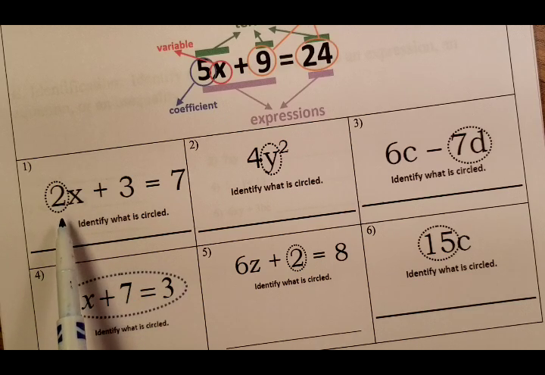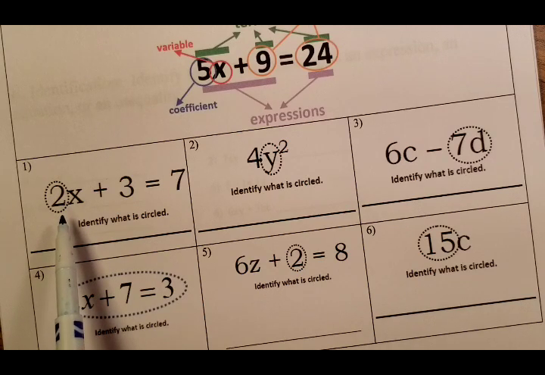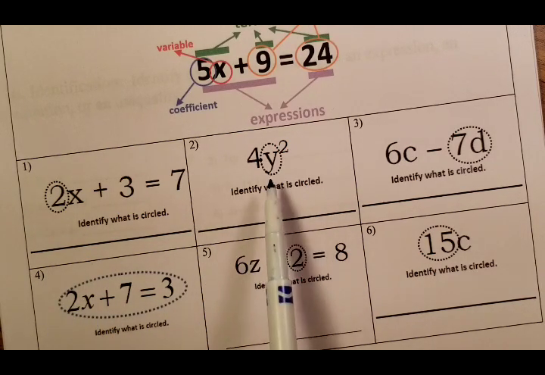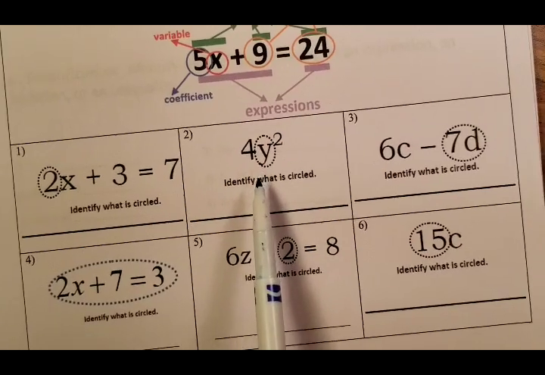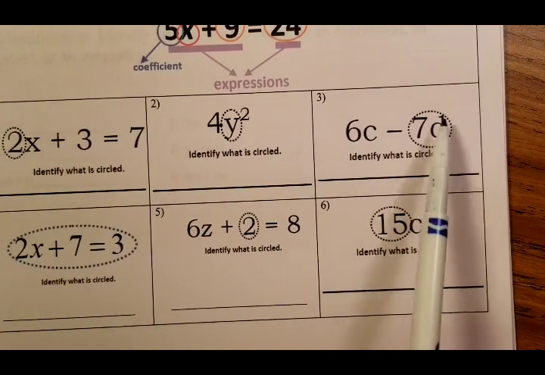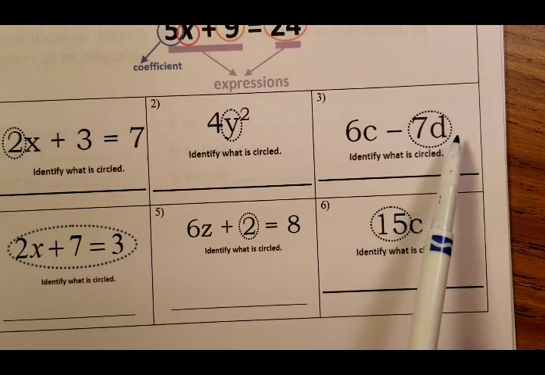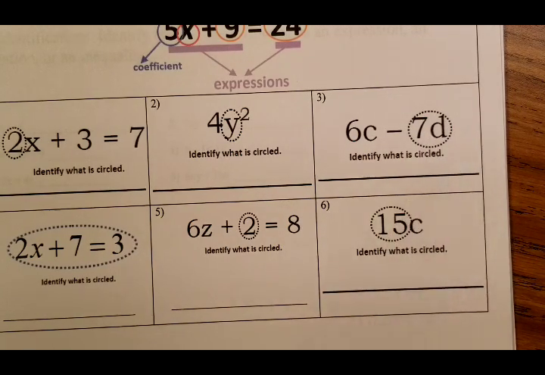On number 1, the constant is the number in front, the factor, what's being multiplied. That is our coefficient. Number 2, it's a letter being used as a number. That's our variable. Number 3, it's everything after the minus. So it is a term because they're grouped together after the minus. On number 4, it's the entire thing with an equal sign.